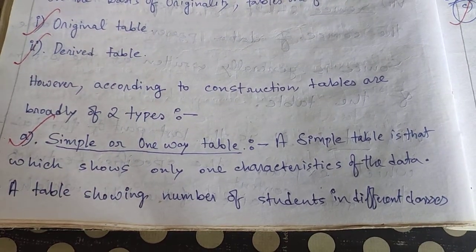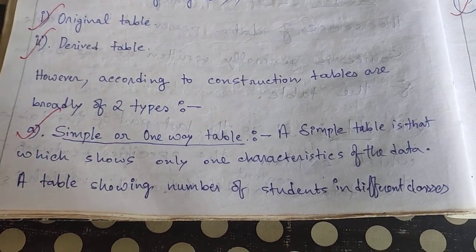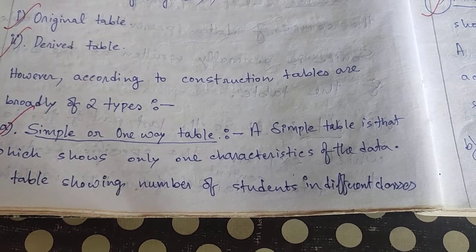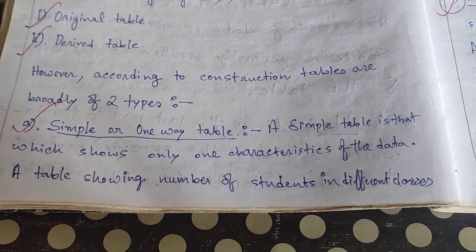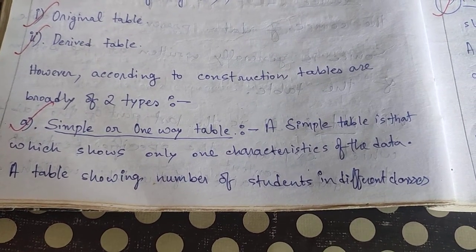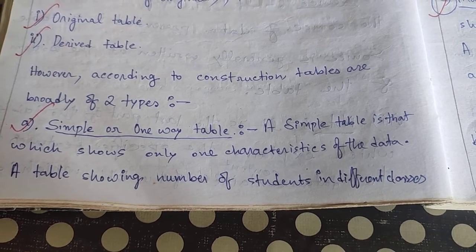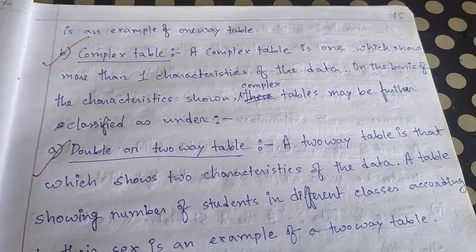However, according to construction, tables are broadly of two types. Number 1, simple or one-way table. A simple table is that which shows only one characteristic of the table. For example, a table showing number of students in different classes is an example of one-way table.